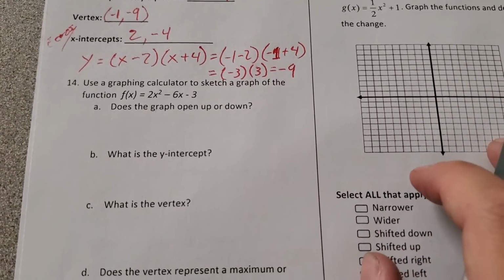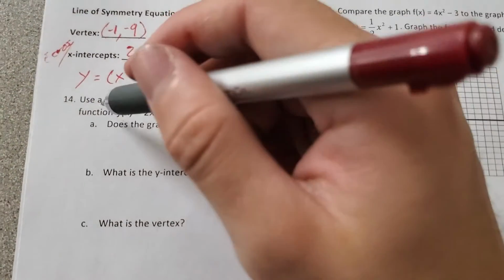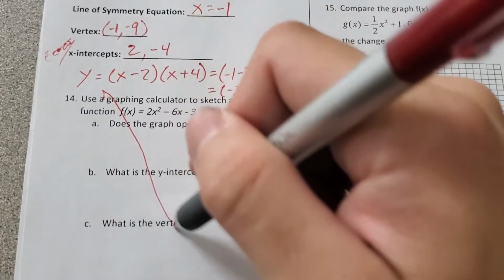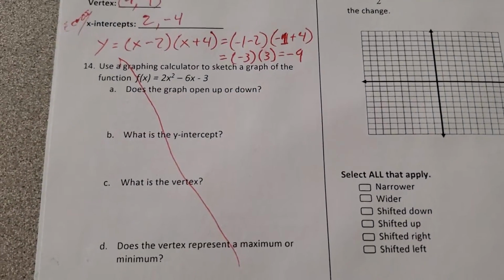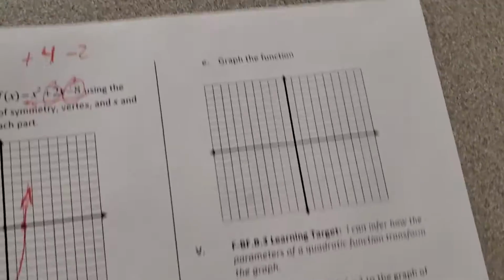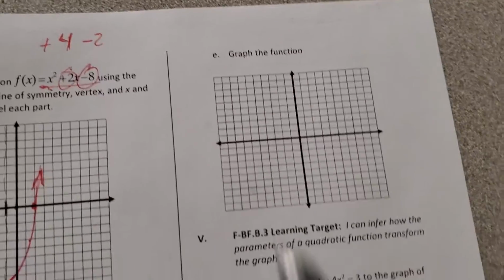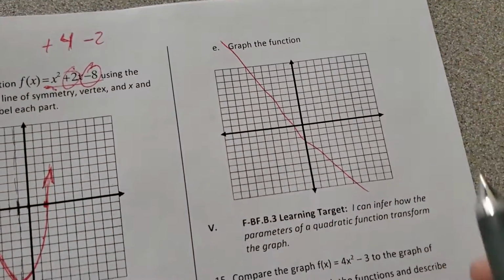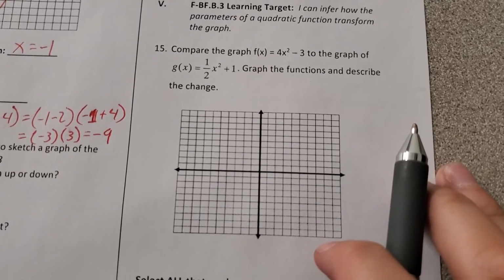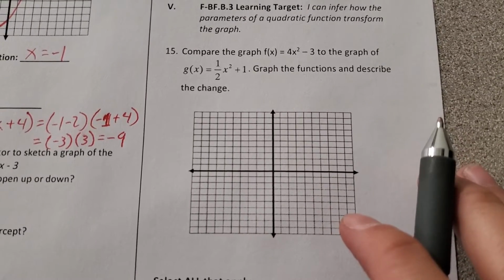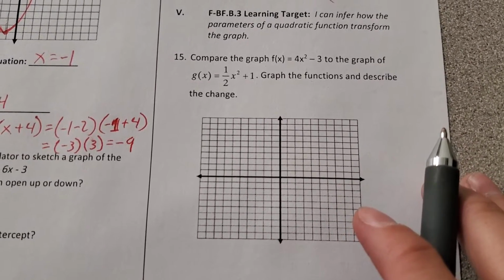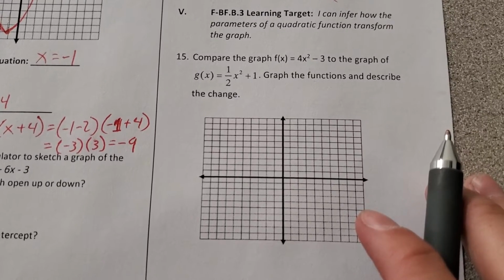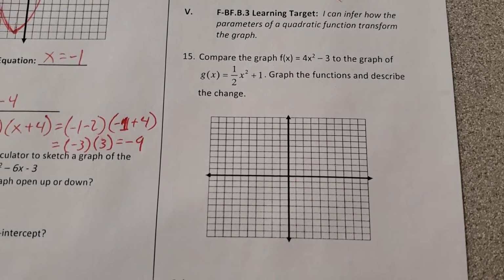You say graphing calculator. We're not going to be using graphing calculators. So you can skip 14. 14, that goes on to there. And 15, compare the graph of... So here we're comparing two graphs. Graph as a function and describe the change.